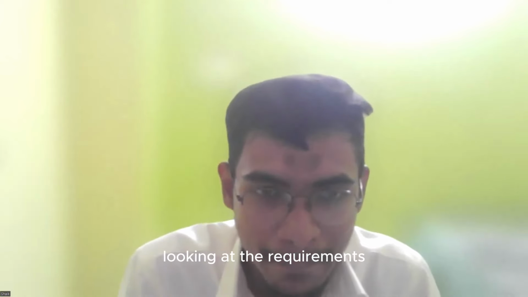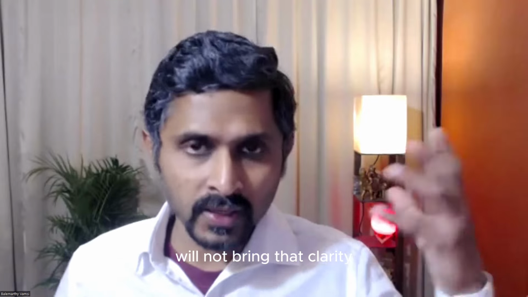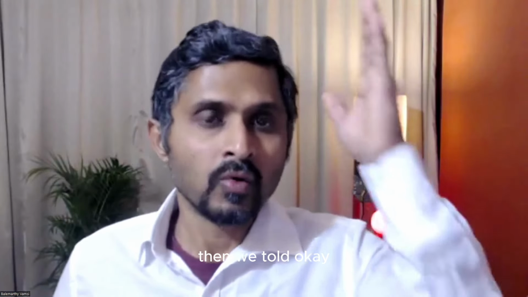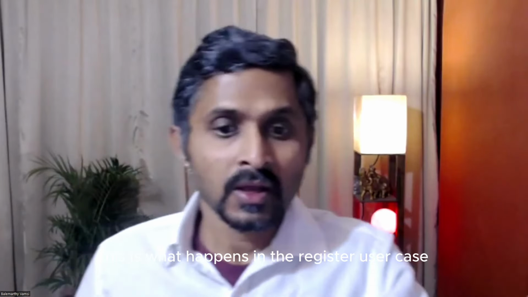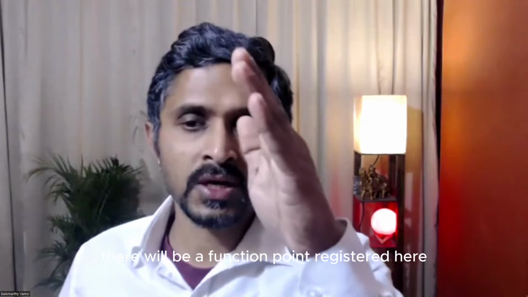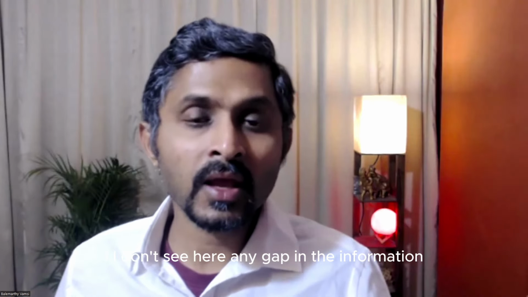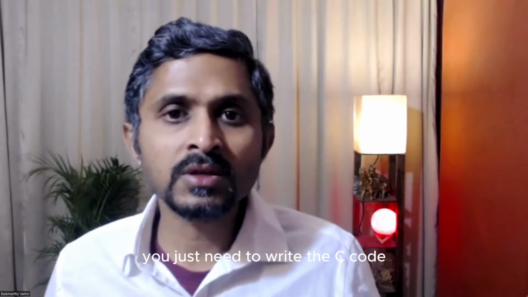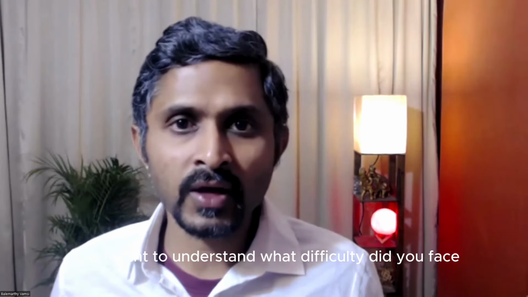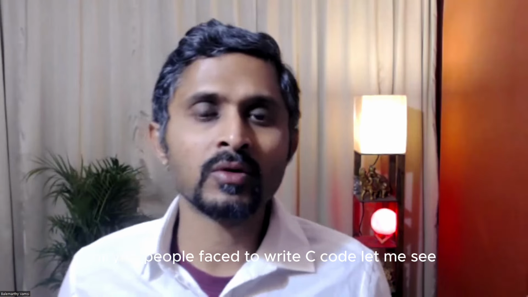What clarity do you need? Looking at the requirements and reading the requirements will not bring that clarity. That is why we went in a structured manner of understanding the use case. Then we said person one will start with this, this is the function call, this is what happens. In the register user case, we said that this function goes there, there will be a function pointer registered here, it will be a struct. I don't see any gap in the information. You just need to write the C code. Now I want to understand what difficulty you faced to write C code.